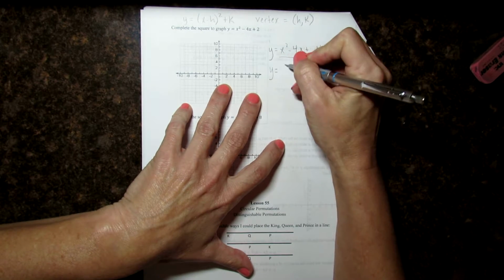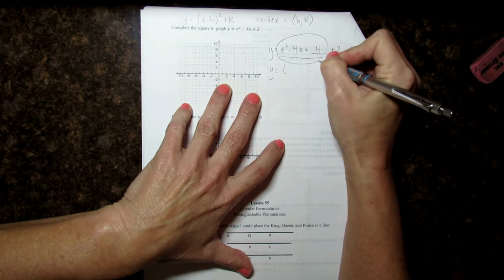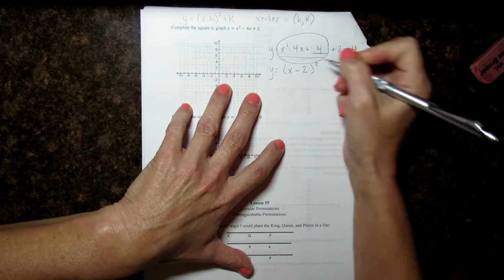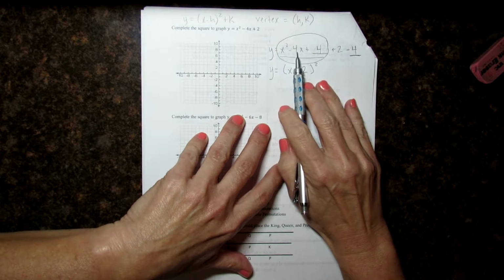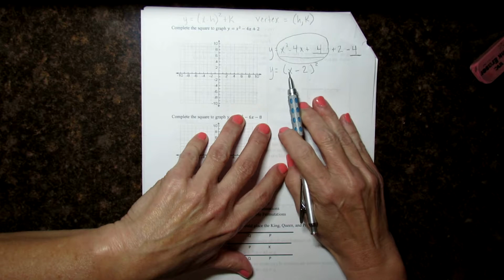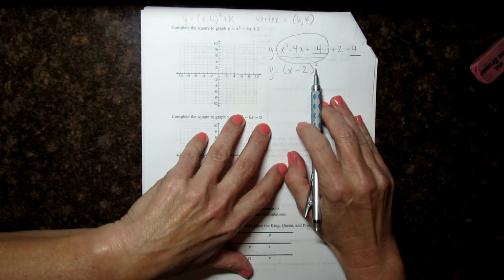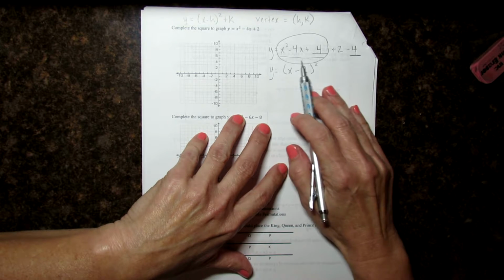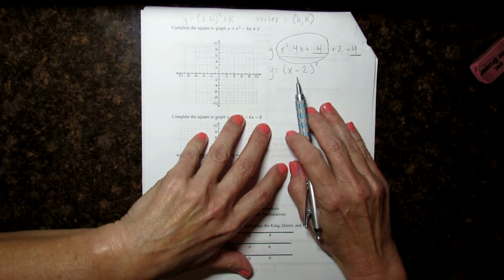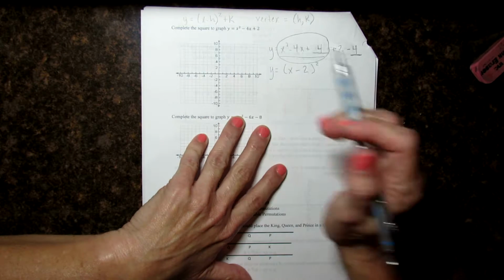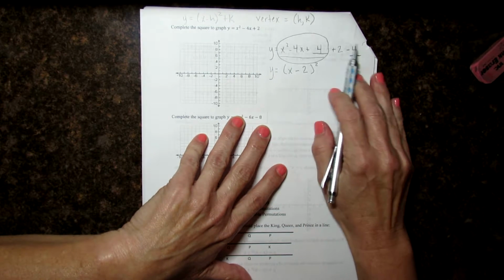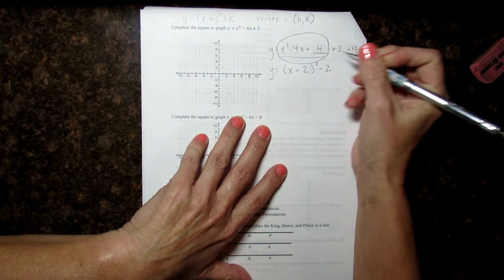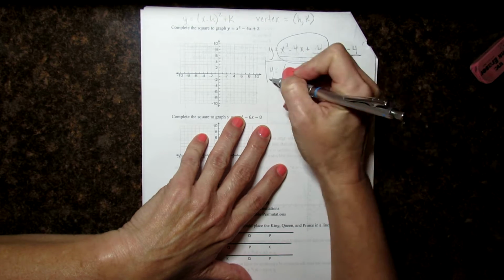So y equals, I can now rewrite these 3 terms as a perfect square. That's x minus 2 squared, right? Because half of this is 2. If you multiply this out, x minus 2 quantity squared, you're going to get x squared minus 4x plus 4. So I just rewrote this as a perfect square binomial, and that's my x minus h quantity squared. My plus k is over here. This 2 and the negative 4, add those up and I get negative 2.